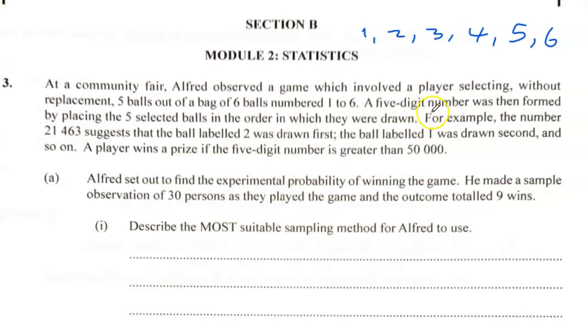All right, so a 5-digit number was then formed by placing the selected balls in the order in which they were drawn. For example, the number 21463 suggested that the ball labeled 2 was drawn first, the ball labeled 1 was drawn second, and so on.